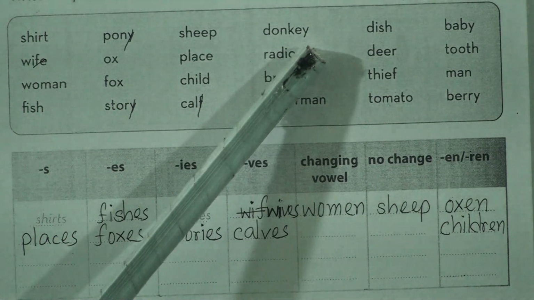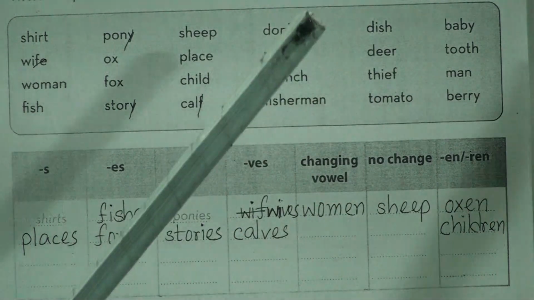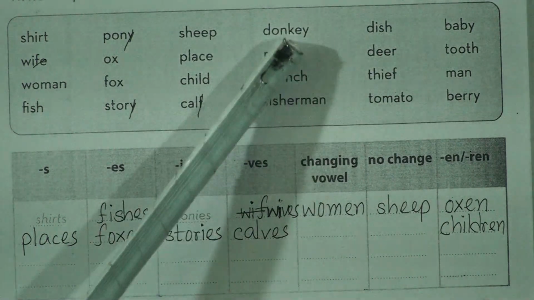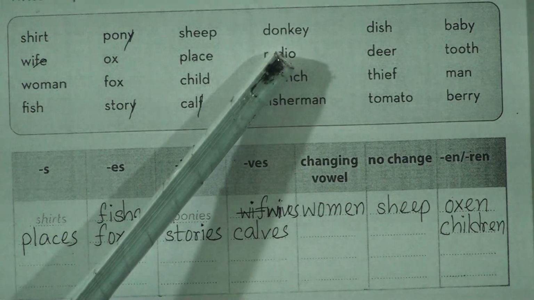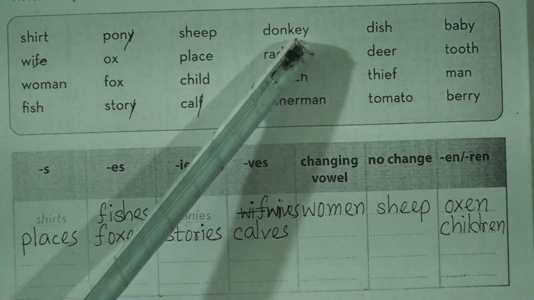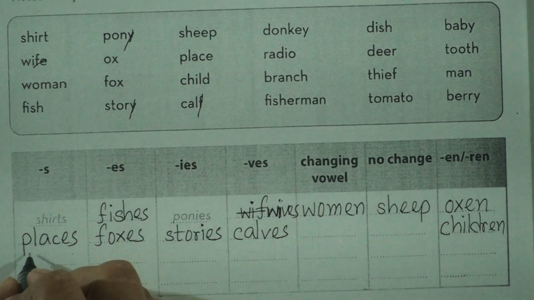So we will now look at this, there's an exception. The word ends in y, but before y there is the what, vowels, so you will just add s to make it plural, so it will be here, donkeys.